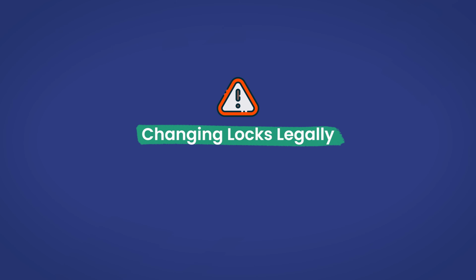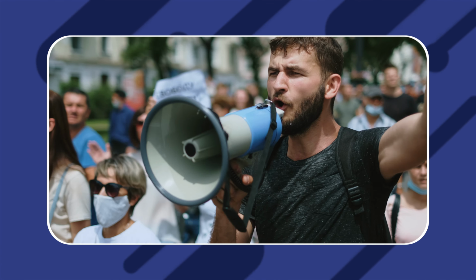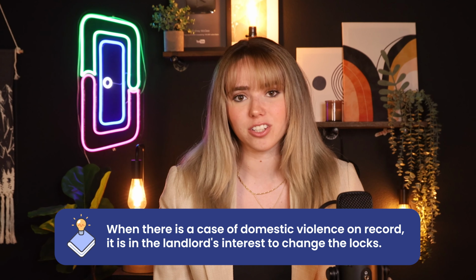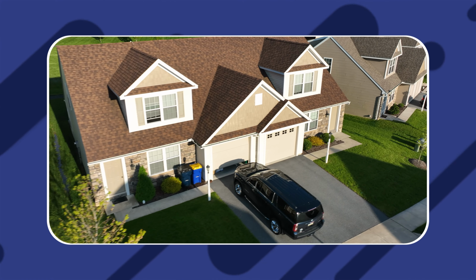And lastly is changing the locks legally. Although I did mention this in the previous section as well, there are some cases where it's allowed. One common example is in the case of domestic violence. When there is a case of domestic violence on record, it is in the landlord's interest to change the locks. By doing so, they're making sure that the violator does not have access to the property. This is usually allowed and even encouraged by the current tenants.